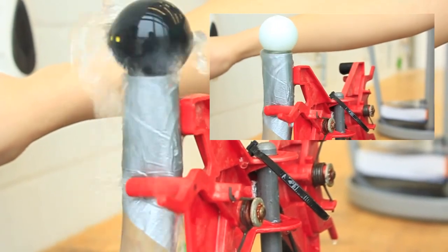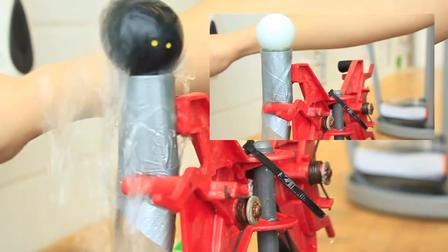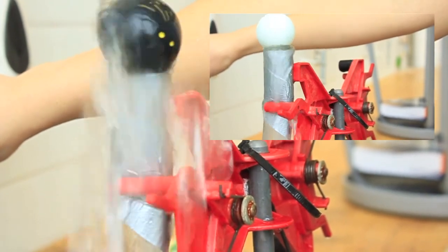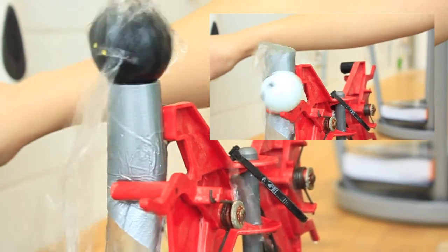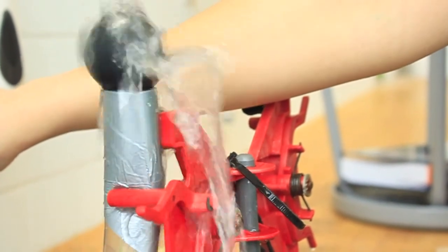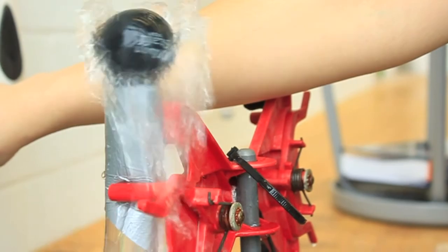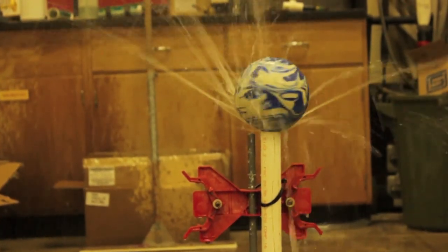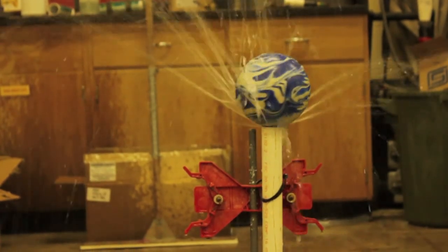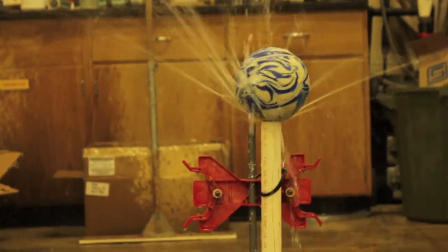Here we have the same size pipes with two balls of the same diameter. However, the ping pong ball is much lighter than the black ball. You can see that the ping pong ball cannot handle the same amount of pressure that the black ball can. This shows that the force of pressure required is proportional to the weight of the ball. Now, this much heavier ball is able to spin on the same diameter of pipe, but requires a higher pressure to account for the increased weight.